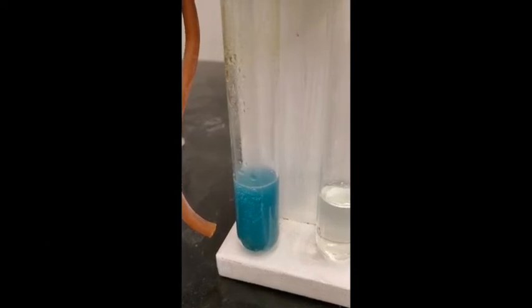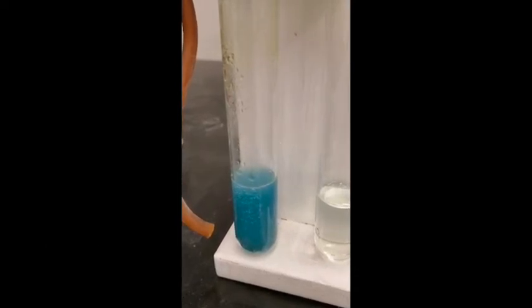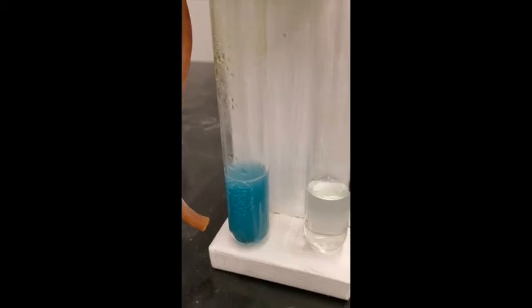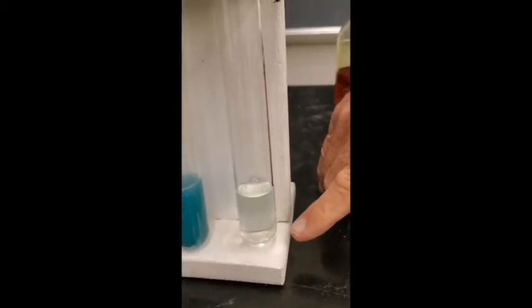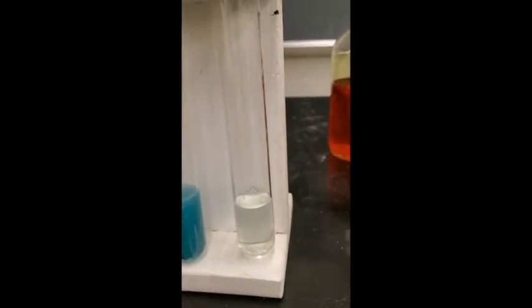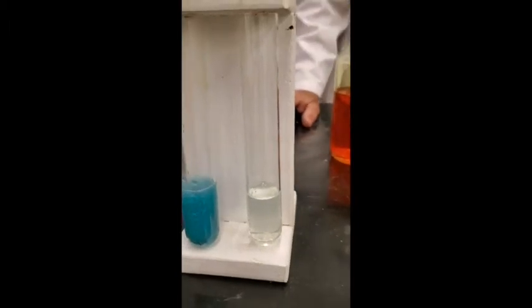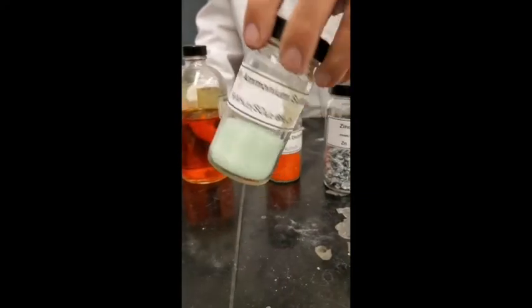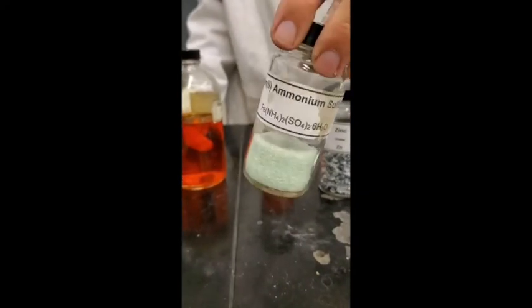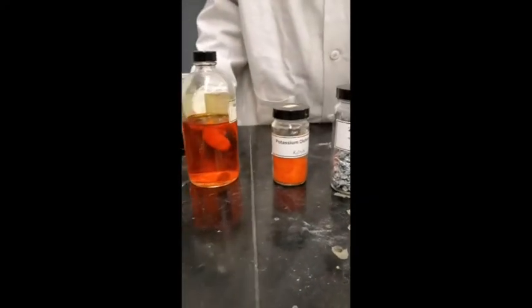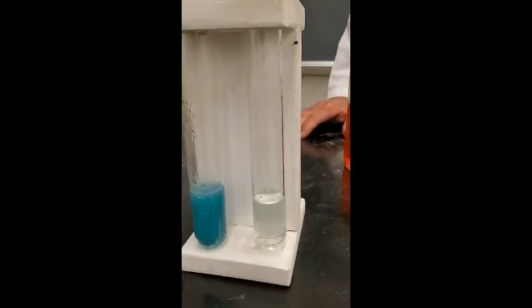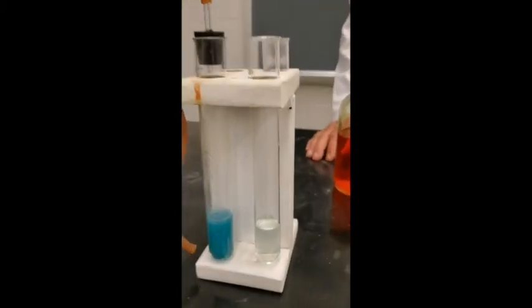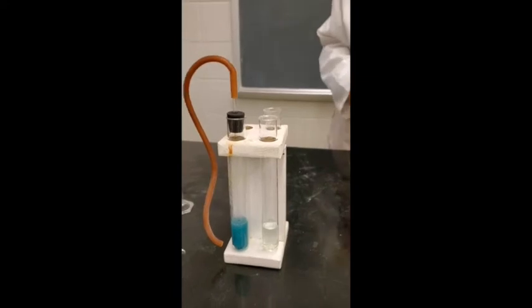So while that's going, we're going to do another experiment. What I have in here is iron 2 ammonium sulfate. And it's nearly colorless. The compound itself has a kind of a light green color. You can see the color of it. But in dilute solution, it's hardly colored. And we're going to oxidize the iron 2 to iron 3. I think dichromate will do that. It's a good oxidizing agent.